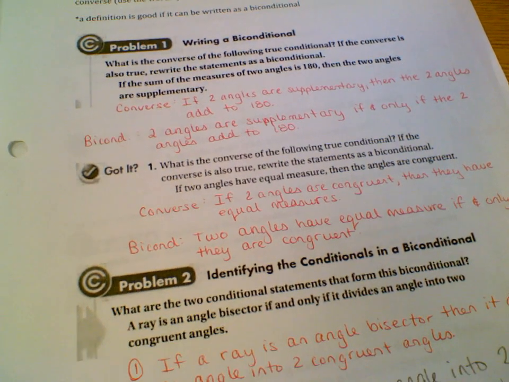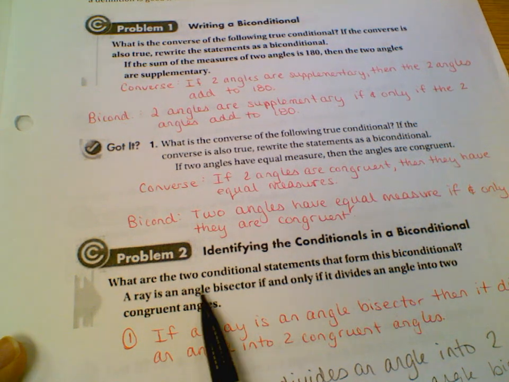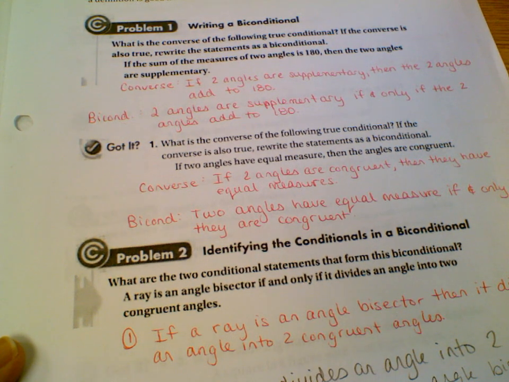So the two conditional statements would be the conditional statement with the word if and then in there, and then just reverse it. So then you are just doing the converse of that. So you're writing the conditional and the converse of what you just wrote.